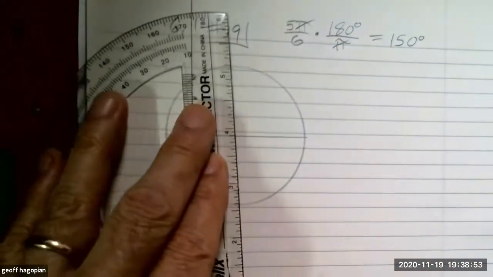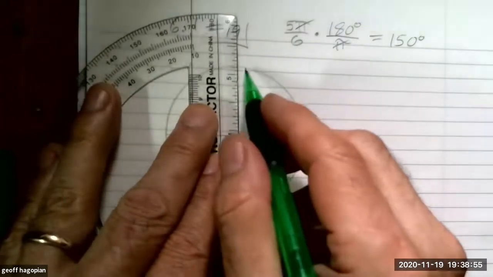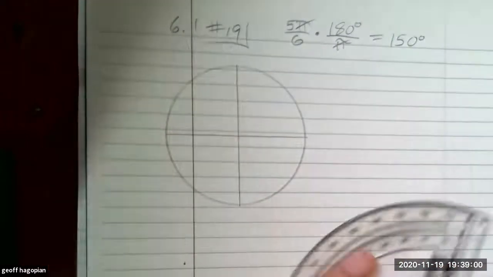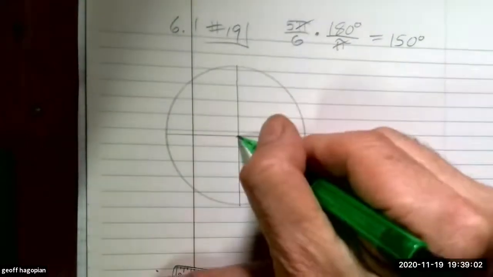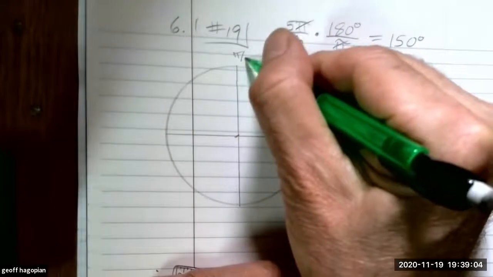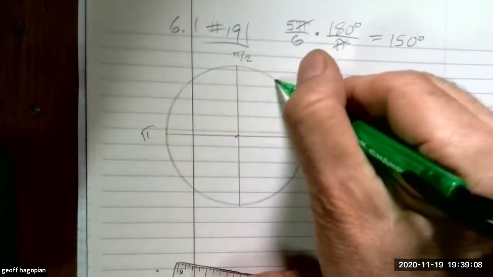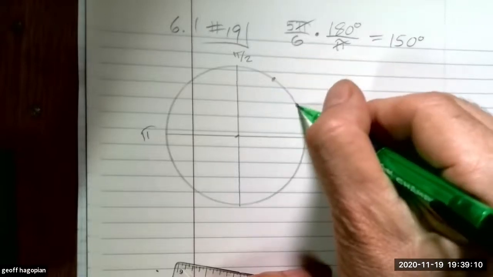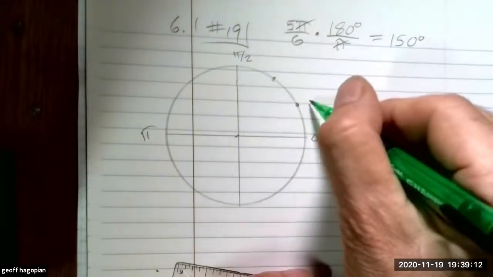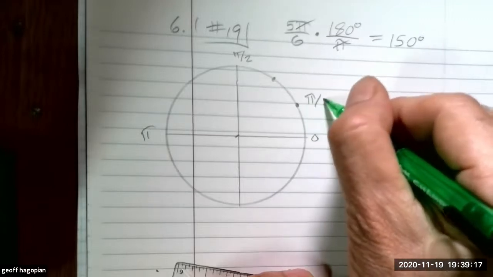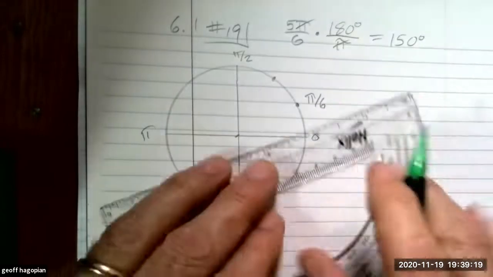So here's our circle. So now we can start talking, 30, 60, 90. So this is pi over 2, which is 90 degrees. This is 0. This is pi. And we have our 1/3 of 90 degrees is 30 degrees, or 1/3 of pi over 2 is pi over 6, right?